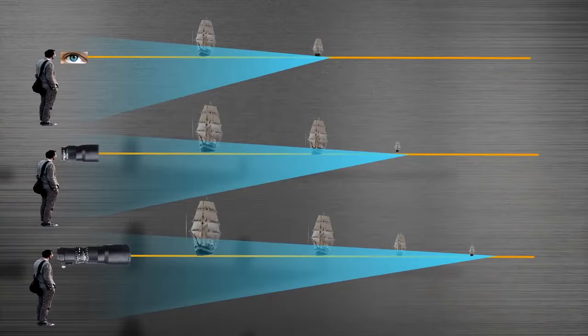So let's look at this image. At the top we have the human eye. You see everything at eye level, but you have a limited range into the horizon. You see the horizon at eye level. So if I take my video camera or my stills camera and I put on a zoom lens, I can extend my vision into the horizon, further in, but the horizon is still at eye level. And if I put on a huge telescopic lens, I can see even further, but the horizon stays at eye level.